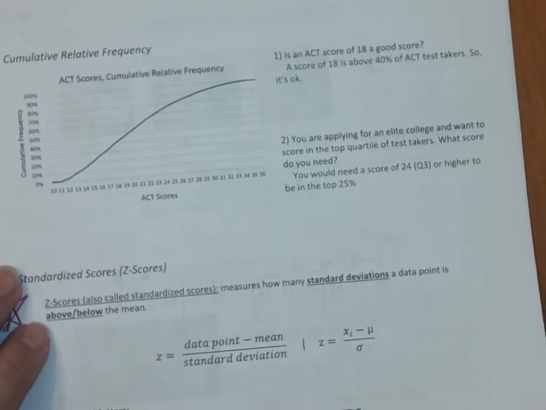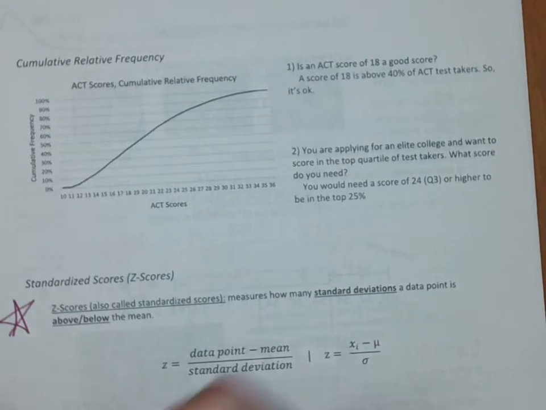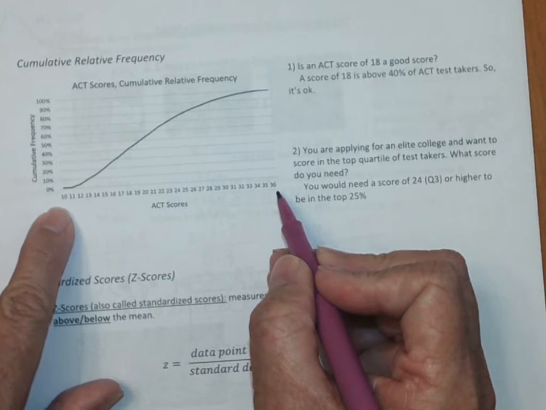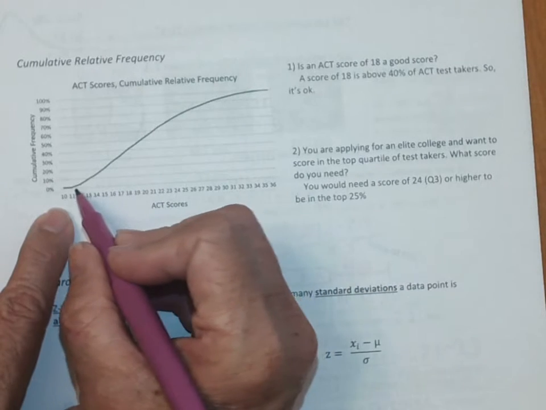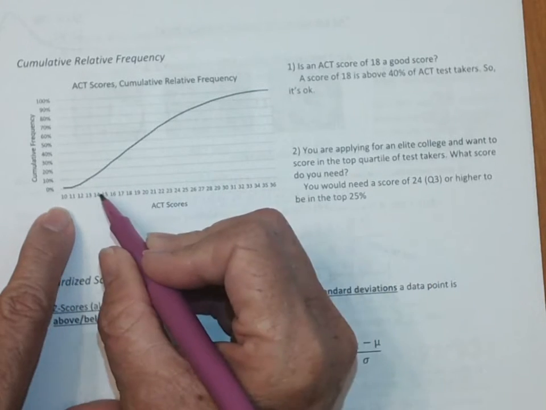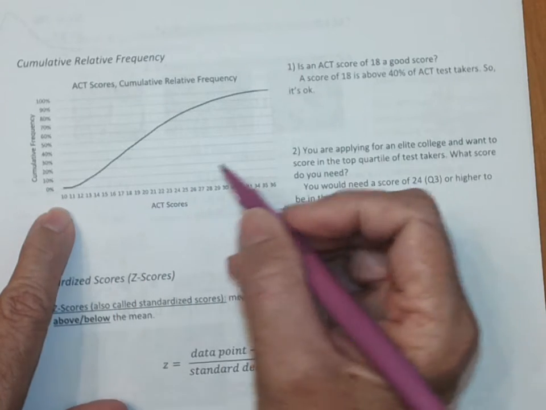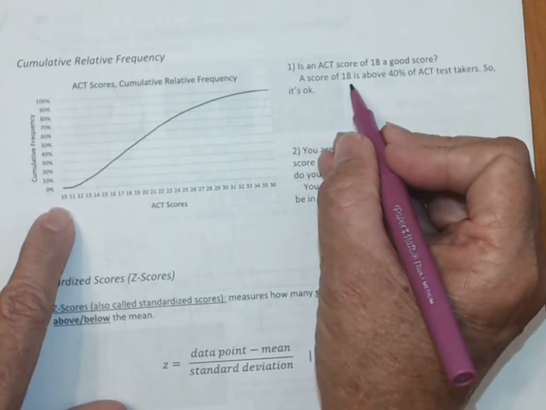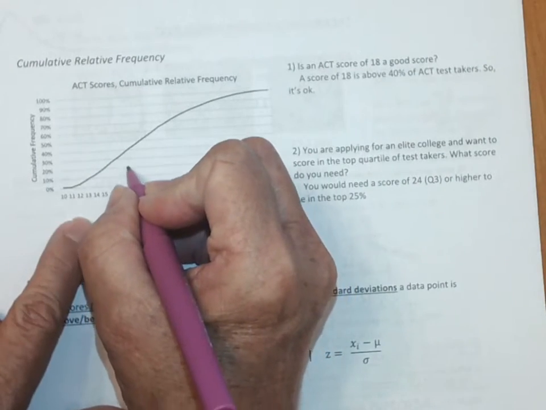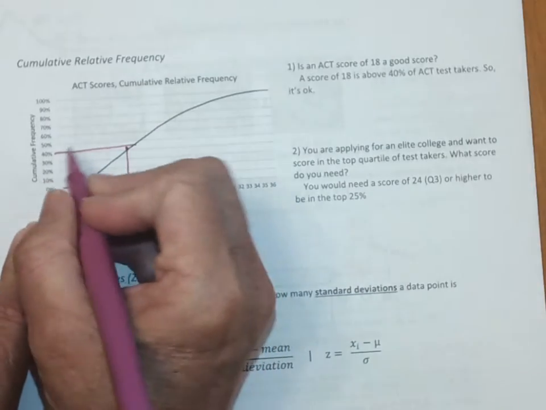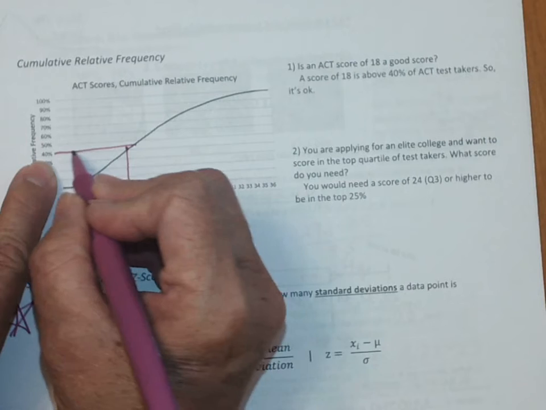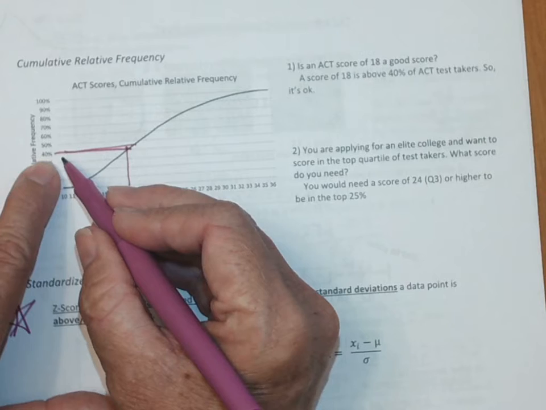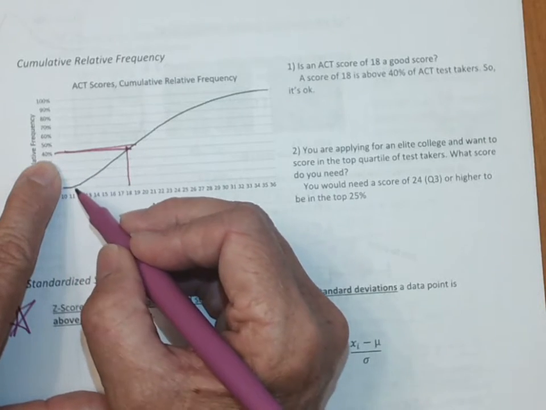We want to talk about relative frequencies here. What we've got here is the ACT scores. The maximum is a 36. The total of all the people who scored a 10, an 11, a 12, and so on, all of them would be at 100%. So if I wanted to see a score of 18, I'd come up here, and that is at the cumulative frequency of 40%. In other words, if you score an 18, you're at the 40th percentile. You've scored better than 40% of the test takers.